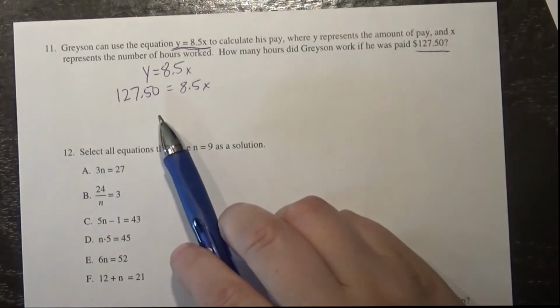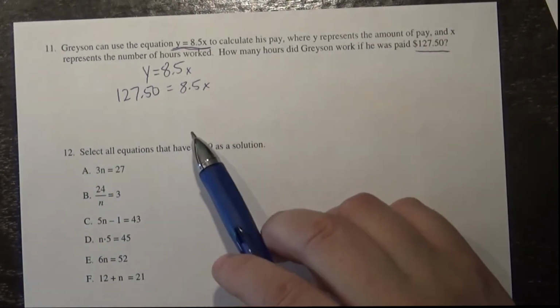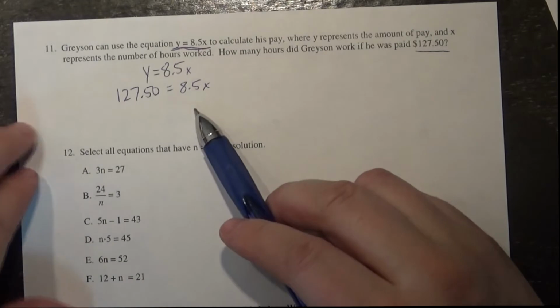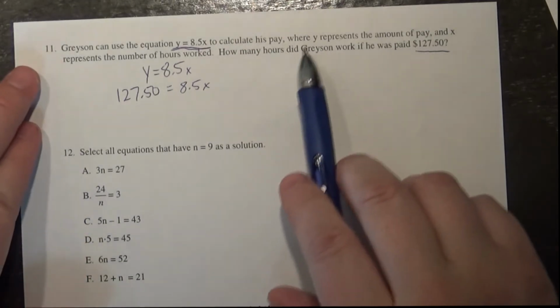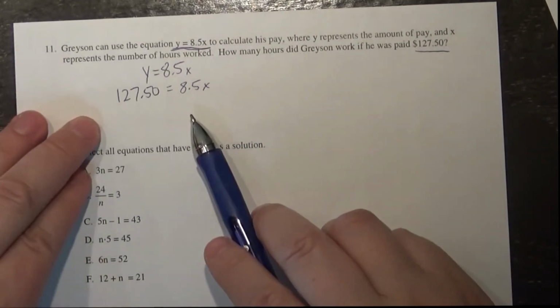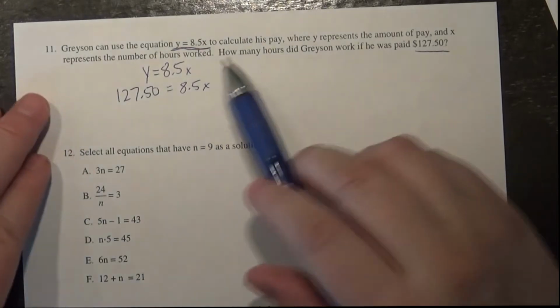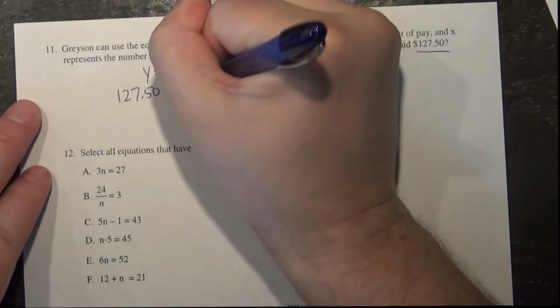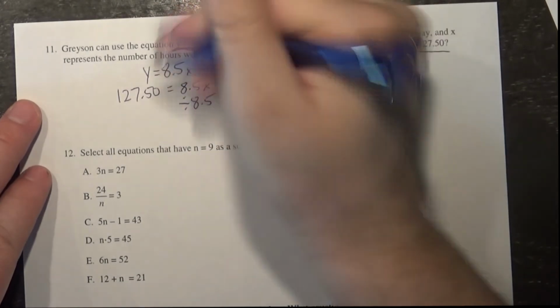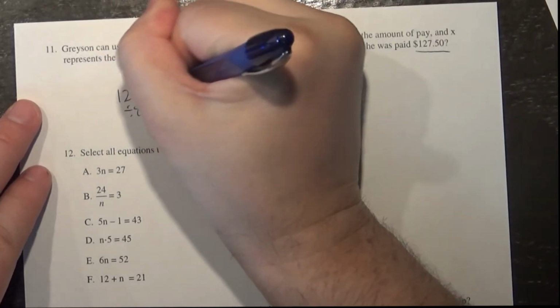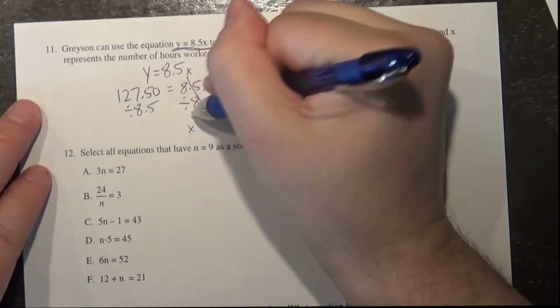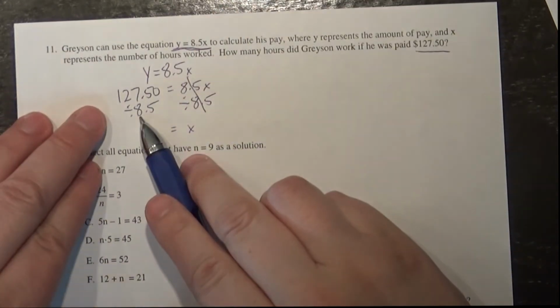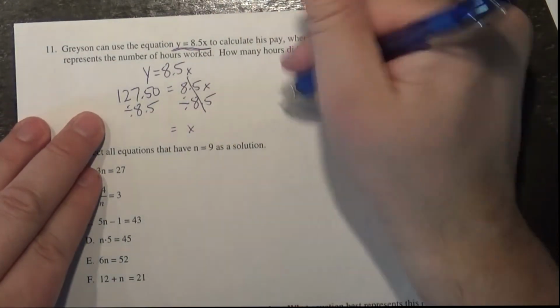So now this should look a lot like those questions on the front. And we didn't have a whole lot of work to get there. It was just a matter of understanding the problem and then filling it out here. So the thing keeping x from being alone is this 8.5. So I'm going to divide 8.5 on both sides. Okay, it cancels out. I'm left with just x. Over here, I've got a problem that I just don't know, so I'm going to do some math off to the side.